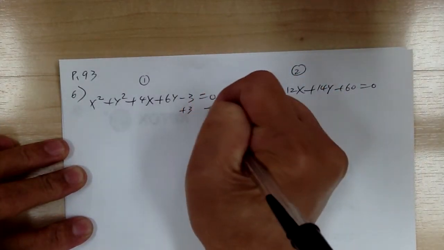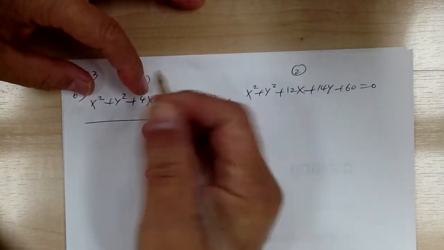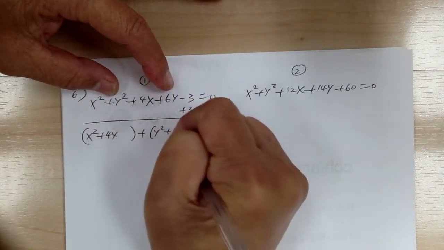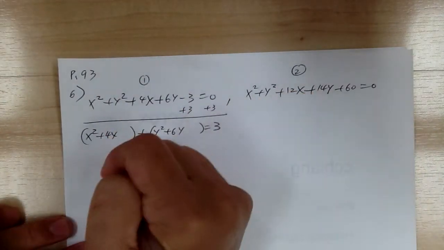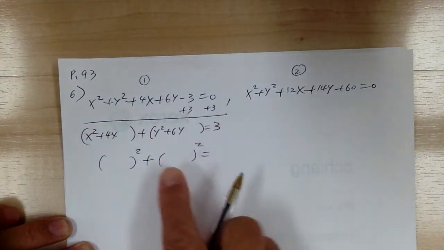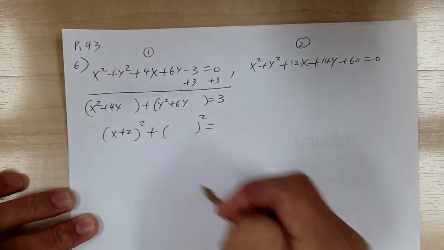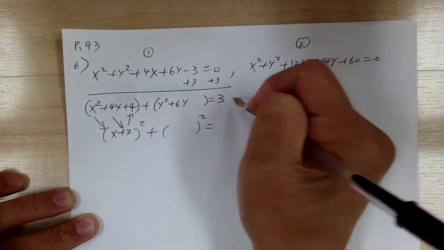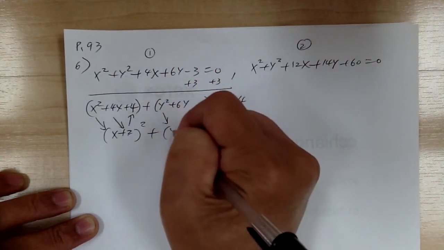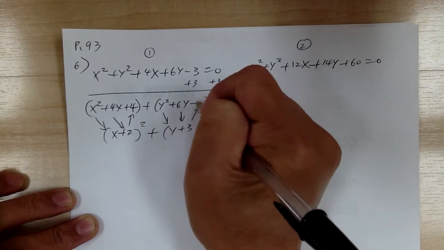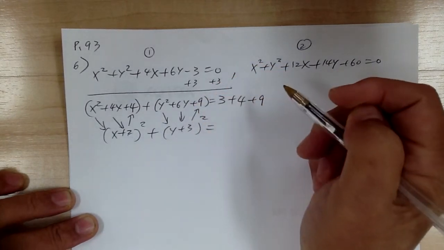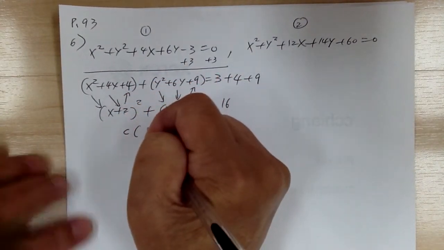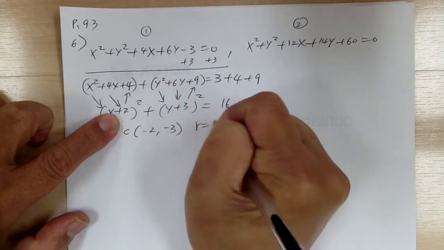So go and plus 3 on both sides and collect your terms. So you got x squared plus 4x, and you have the y squared plus 6y equal to 3. And you go and complete the square. Get your template ready. So from here you're going to get x plus 2. Right? From this you get that, and take half of that, you get that. And from here you're going to get plus 4. So you need to plus 4. From here you're going to get y. From this you're going to get plus 3. And from here you're going to get plus 9. And so you're going to get plus 9. And so you get 16. So from here you can see the center is at -2, -3, and radius is equal to 4.